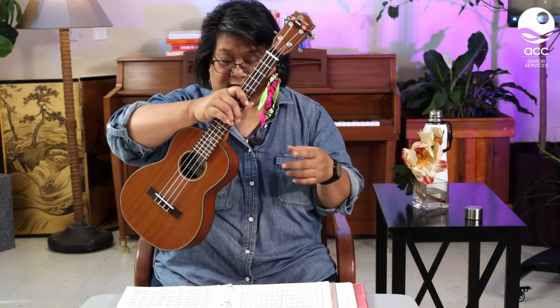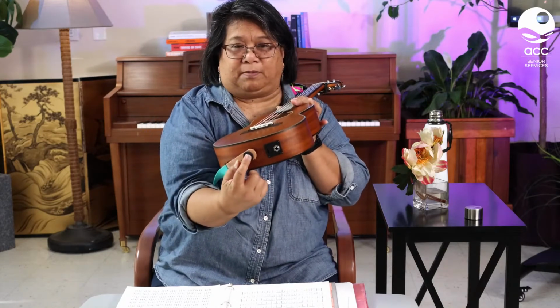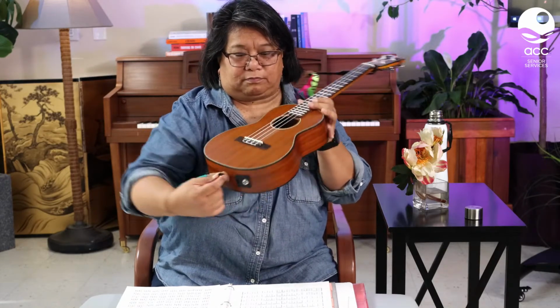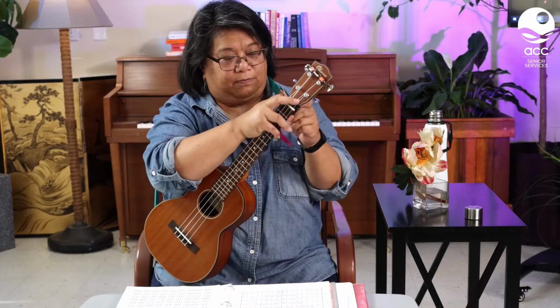Okay, but the kind of strap that I use depends on the kind of ukulele and how it's pinned. So this one has a pin on the bottom here, and it came with the pin. It didn't have but one pin. So I buy these.